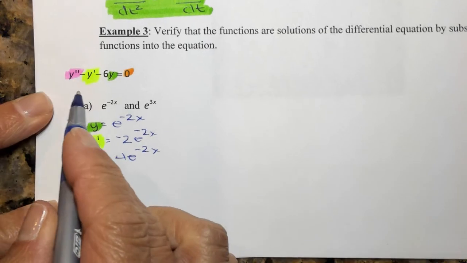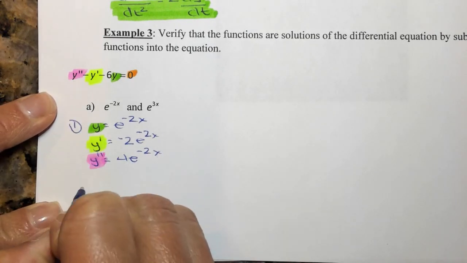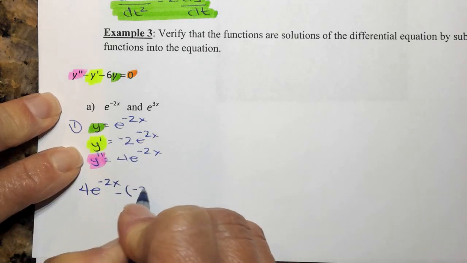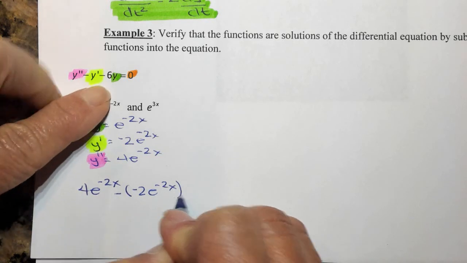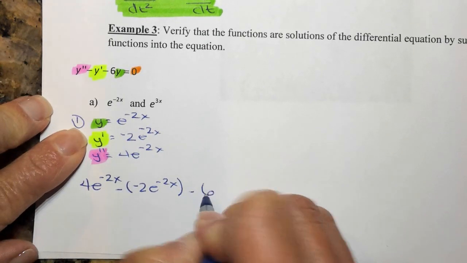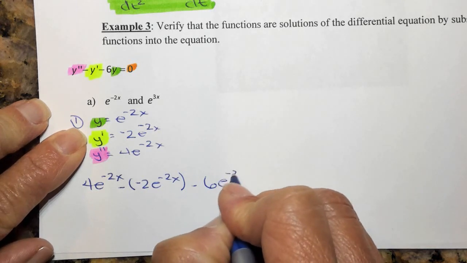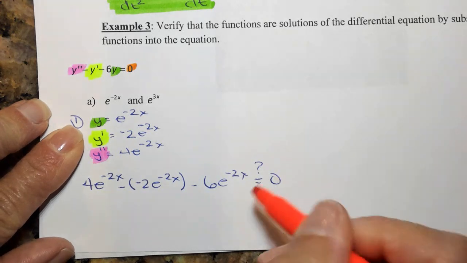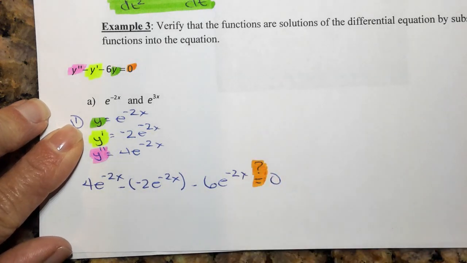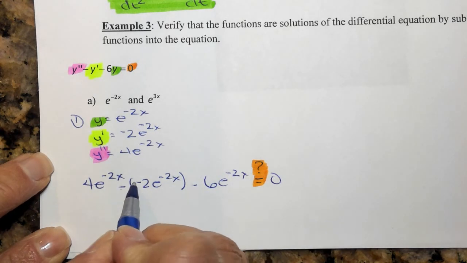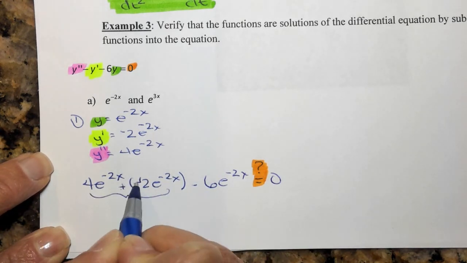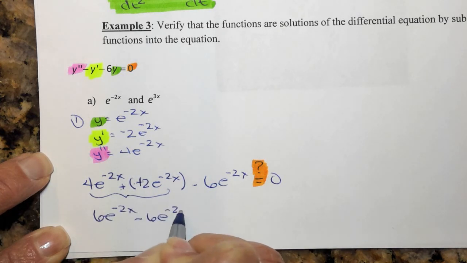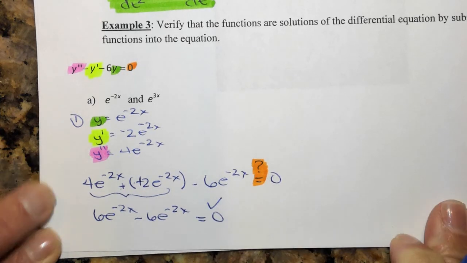So let's plug in what we know. Here we want the second derivative, so this would be 4e to the negative 2x minus y prime, which is negative 2e to the negative 2x, minus 6 times e to the negative 2x. And we want to verify, does that equal 0? So this is our question right here. Okay, so in this case, subtracting a negative becomes a positive. When you combine these two, you end up with 6e to the negative 2x minus 6e to the negative 2x, and that does equal 0.